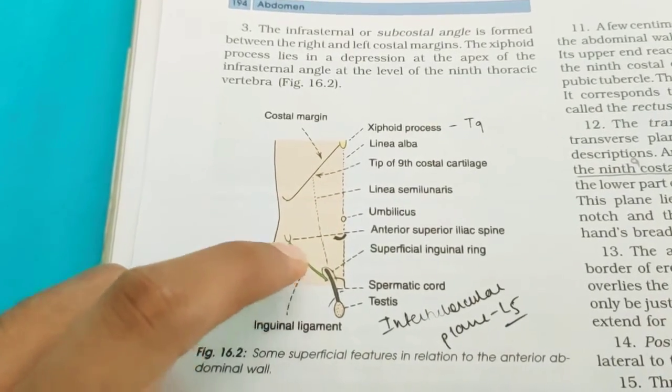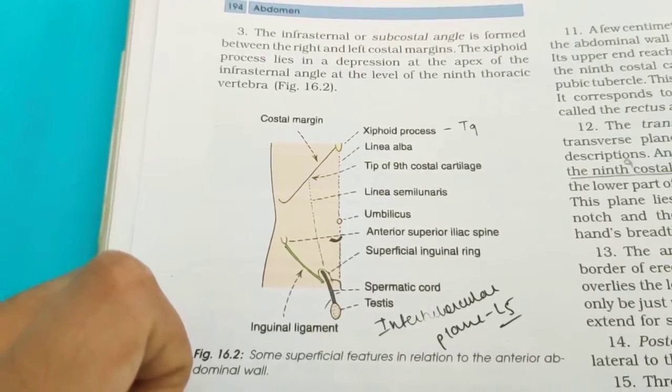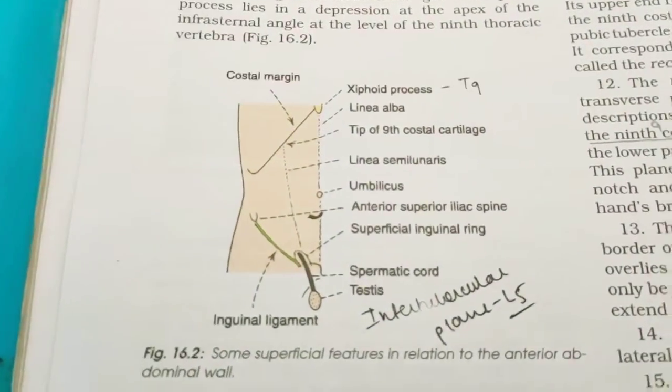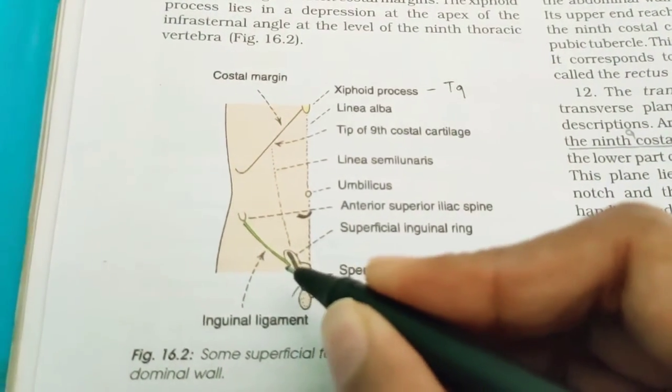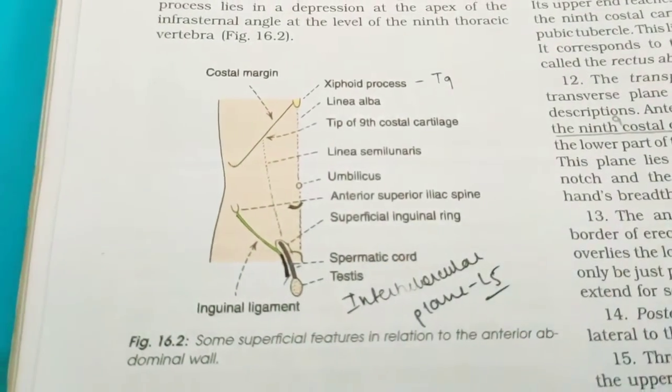So posterior to the spermatic cord you will also feel a cord-like structure, and this is the ductus deferens. So remember, this is the spermatic cord, and posterior to it you will also feel a cord-like structure that is called the ductus deferens.